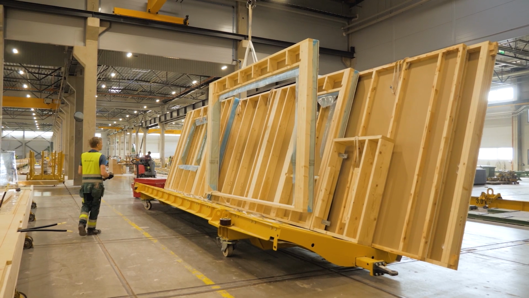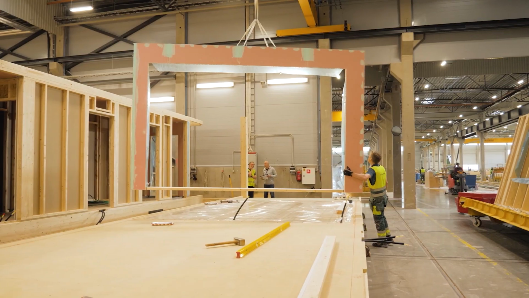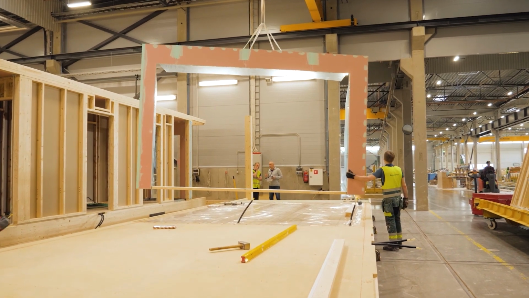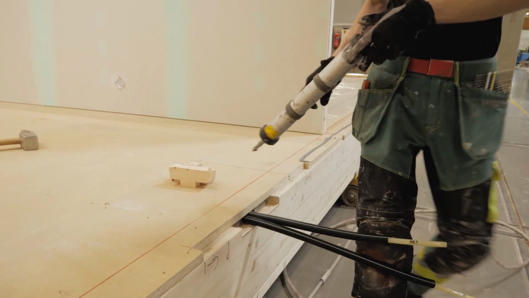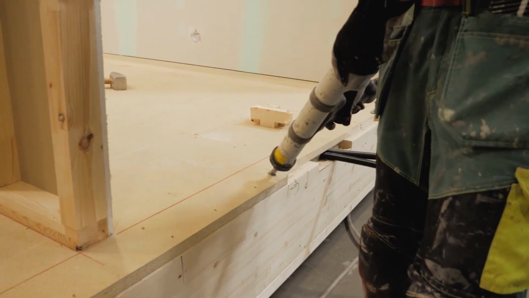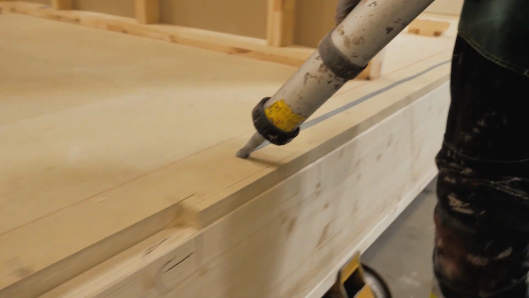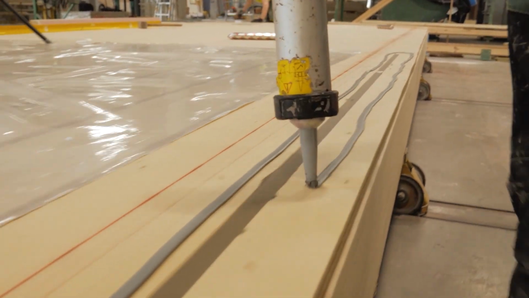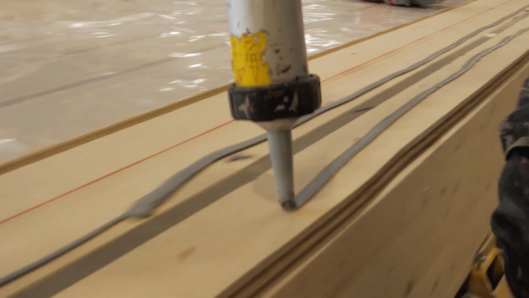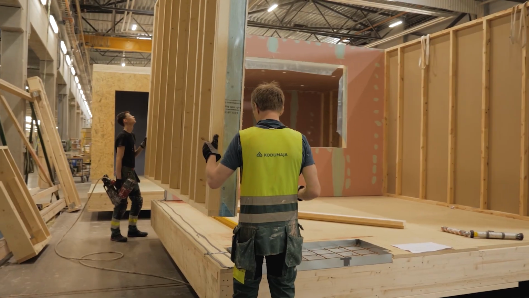Once the marking lines have been drawn onto the floor panel, the wall elements are raised using a telfer and moved to the location indicated on the floor panel. Before fixing the wall panel, a specially designed seal or adhesive must be placed in the joints of the wall and floor panel according to the drawings. In this way, the tightness of the joint is ensured.